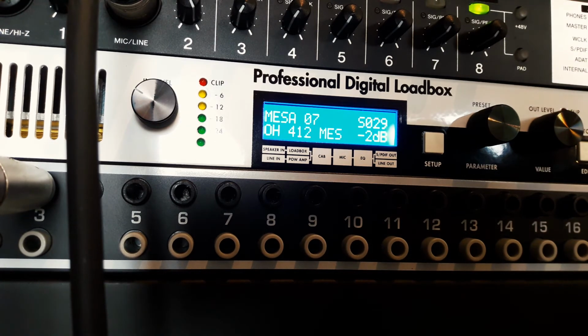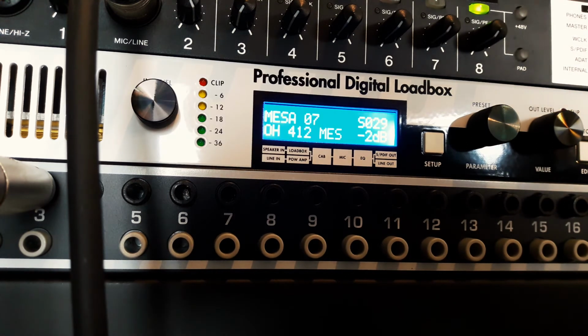And for a quick comparison, I just sent the DI track back to my amp into the load box, and you see that in the load box I used the same impulse response.